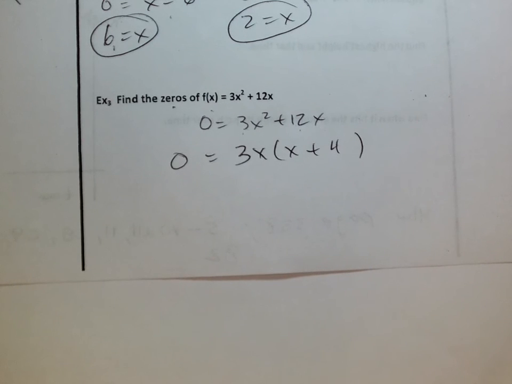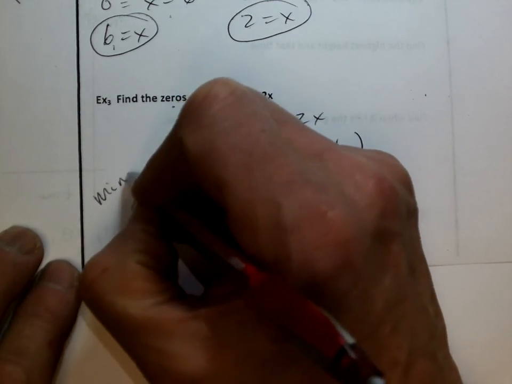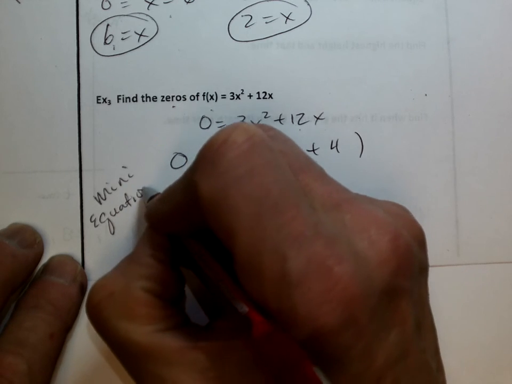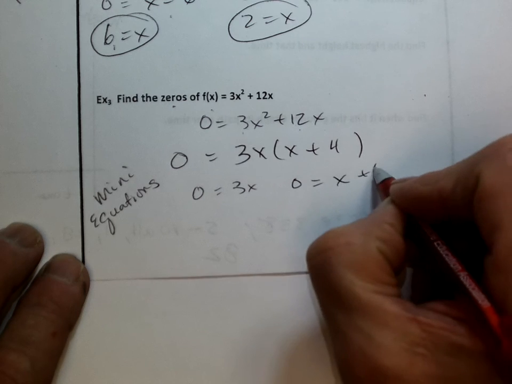Okay, we're not done yet because we've got to find out what the values of x are. We're going to find our zeros. So we got our mini equations, right? So let's do our mini equations. So I'm going to have 0 equals 3x and 0 equals x plus 4, right?